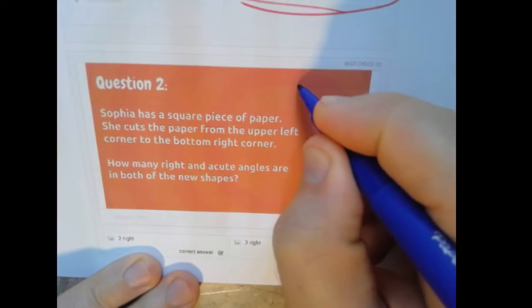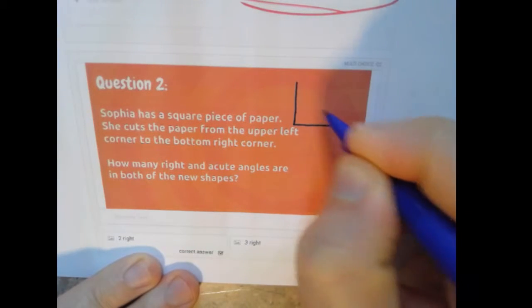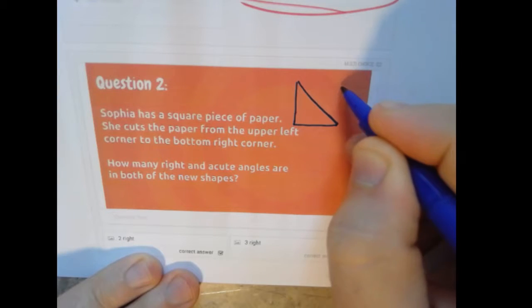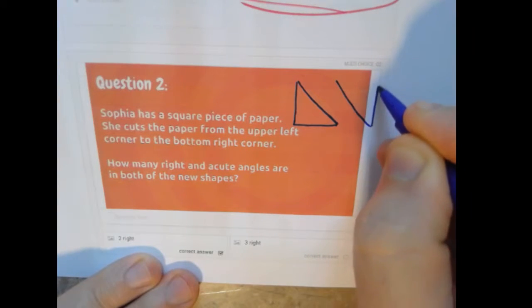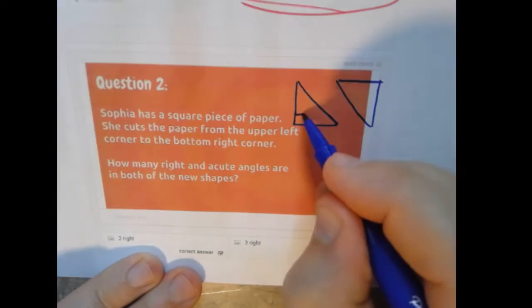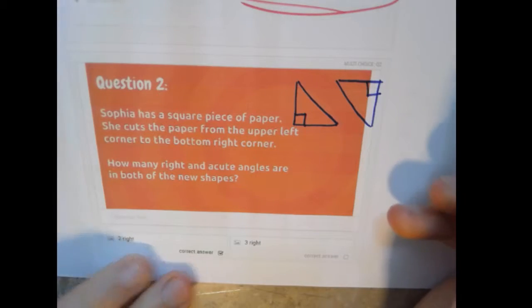Okay, question 2. If we have this square piece of paper and it's cut from the upper left corner to the bottom right corner, how many right and acute angles are in both of the new shapes? So again, we'd have something like this, and the other side would be something like this. So how many right angles? Well, it looks like we have a right angle here and a right angle there. So we are looking for 2 right angles.